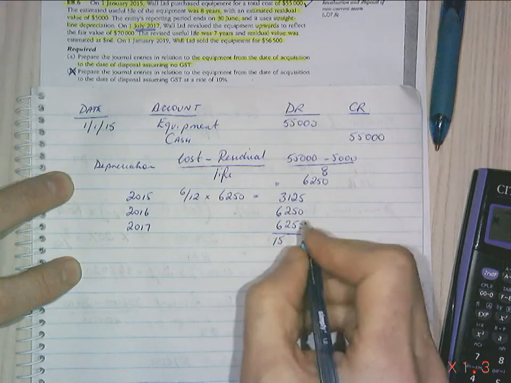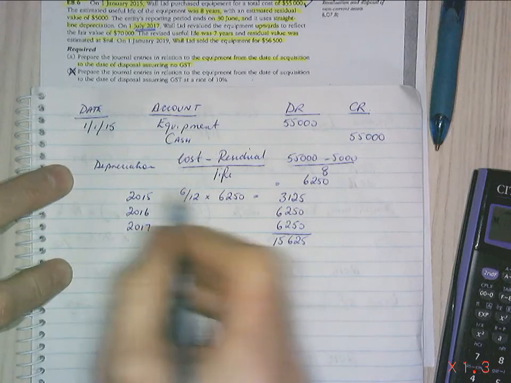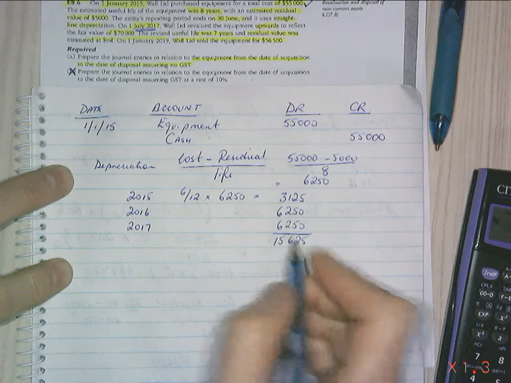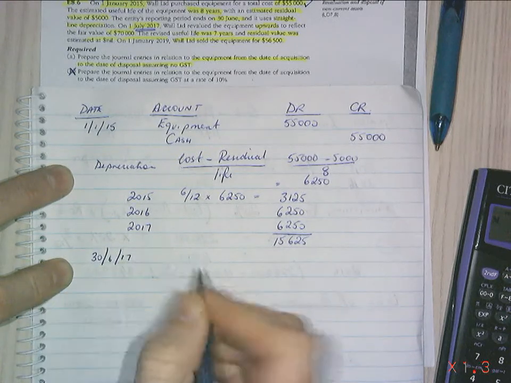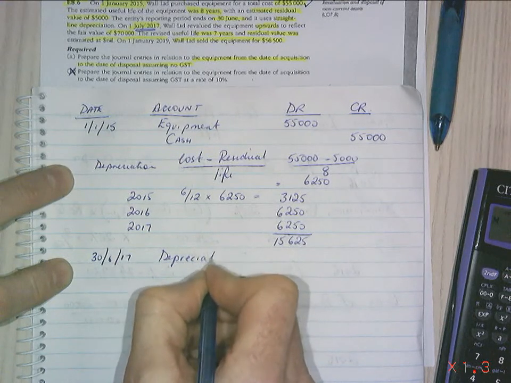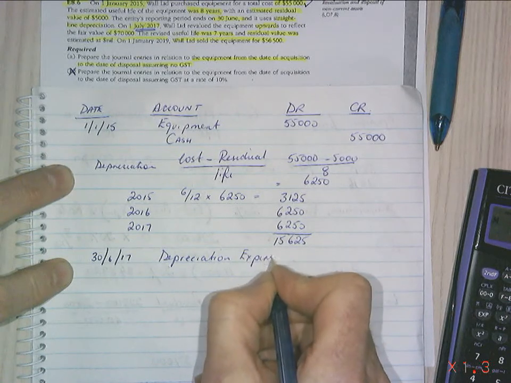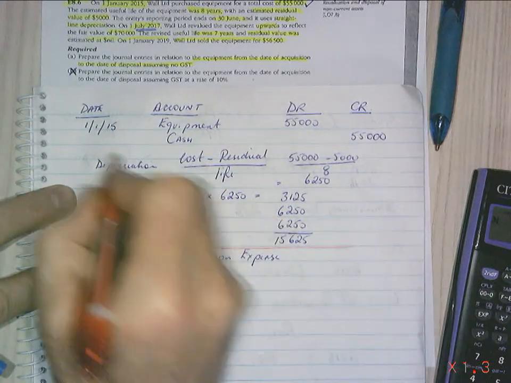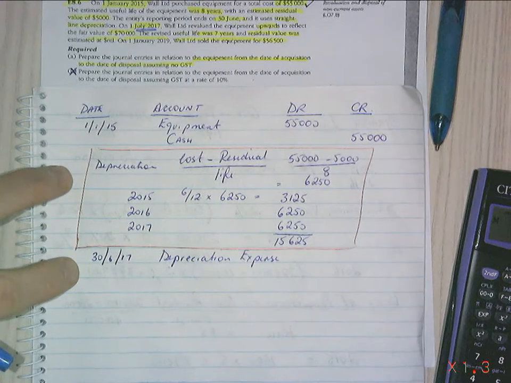Okay, so now I'm going to put that depreciation back in there. The date I'm doing this depreciation for is the 30th of the 6th, 2017, and it's depreciation expense. I'll just box that so you know that that's all a calculation, and my journal page continues.